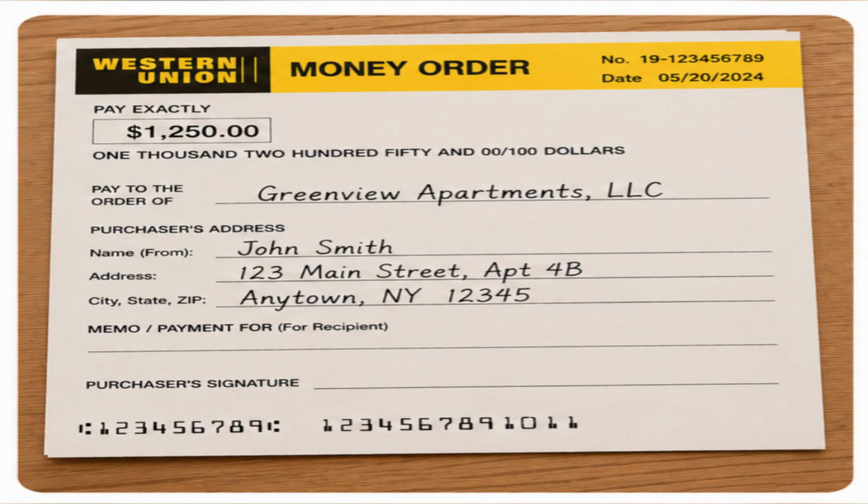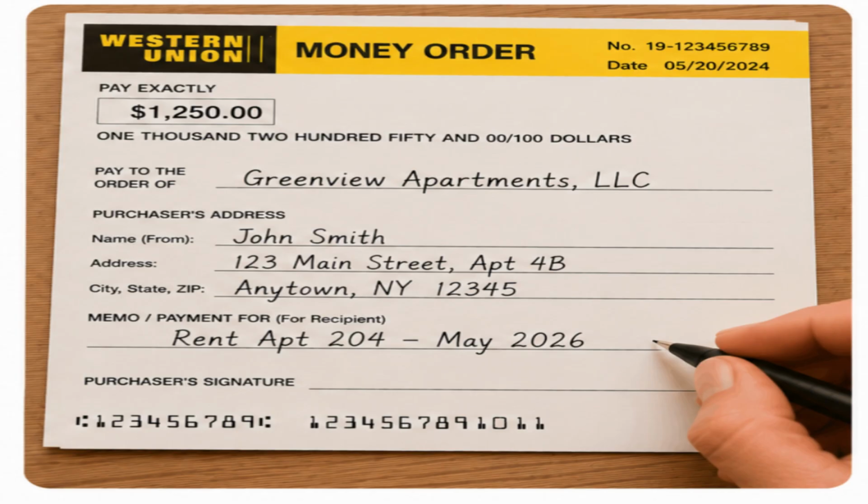After that, fill out your information in the purchaser, sender, or from section. Write your full legal name and your current address clearly using black or blue ink. Then, find the memo or payment section on the money order. Here, write details related to your rent payment, such as your apartment number, unit number, or the rental month. This helps your landlord apply the payment correctly.